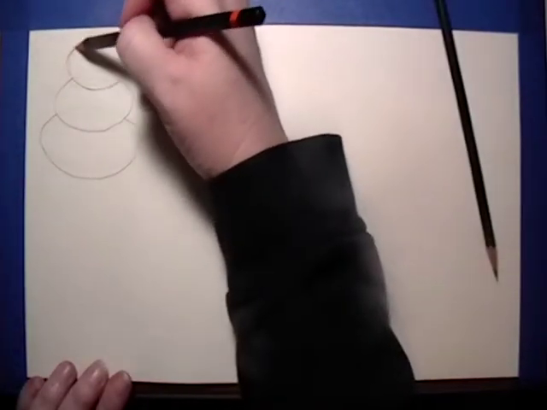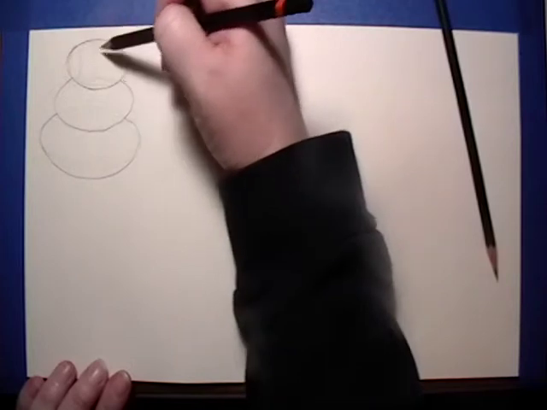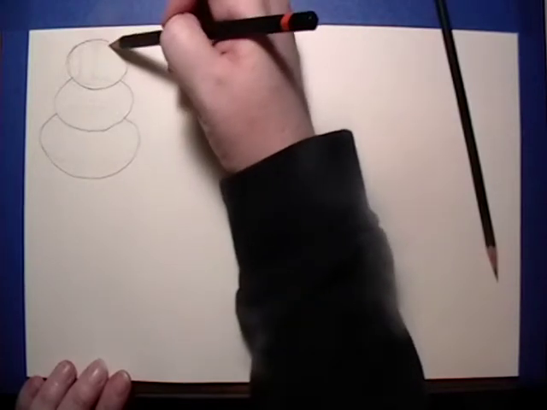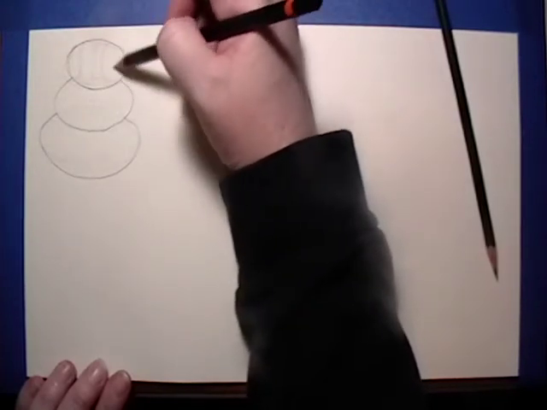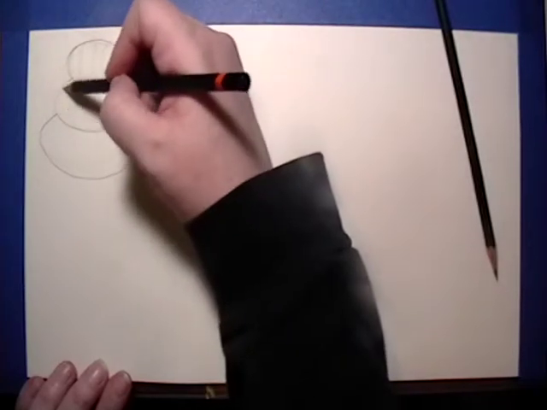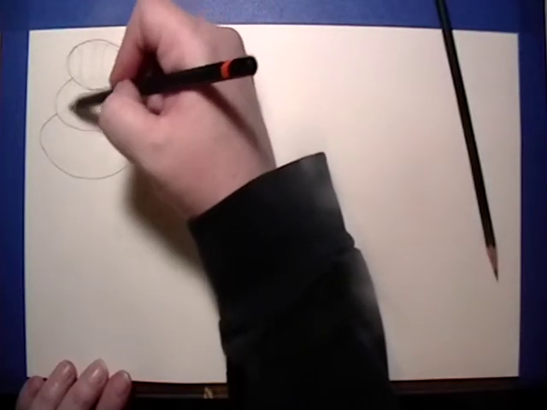So I'm just gonna do the same thing. I'm gonna put some circles in here, some ellipses. I'm gonna do that on all three of them.